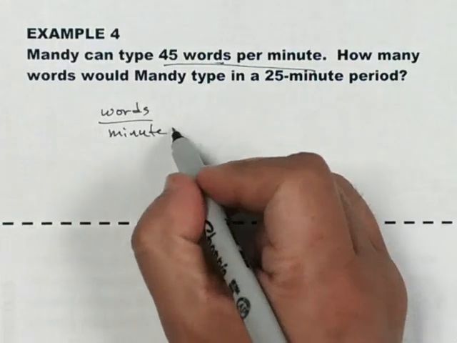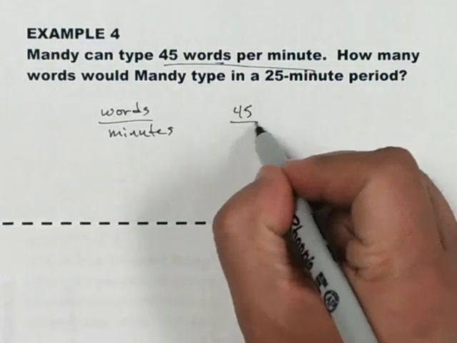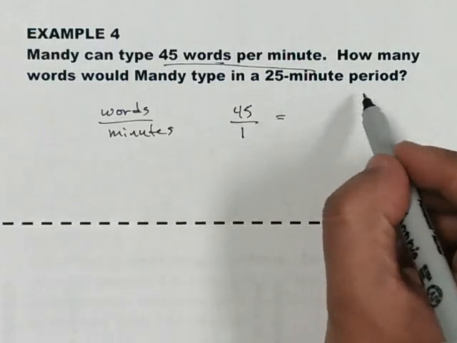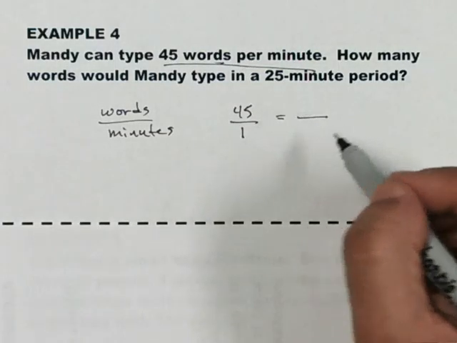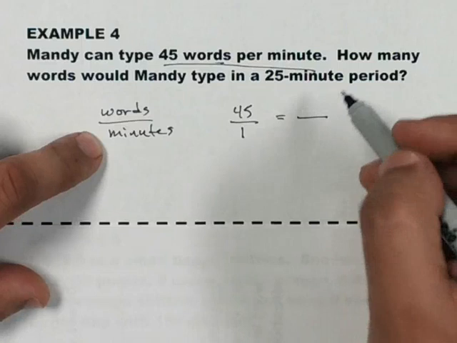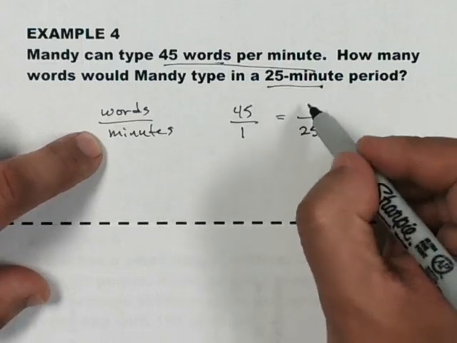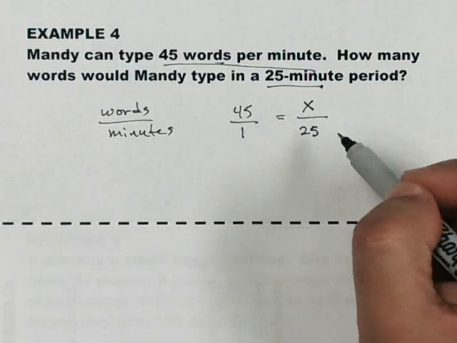Okay? And so she reads 45 words in 1 minute. How many words can she type in a 25-minute period? All right, so my next ratio, I need to look at words over minutes. Since this is 25 minutes, 25 is going to go on the bottom, and the words is what I'm looking for. That's my x.